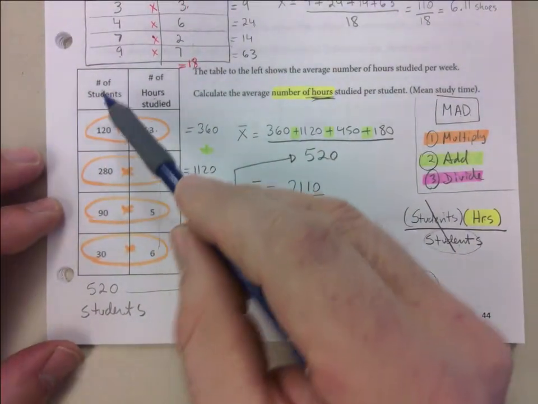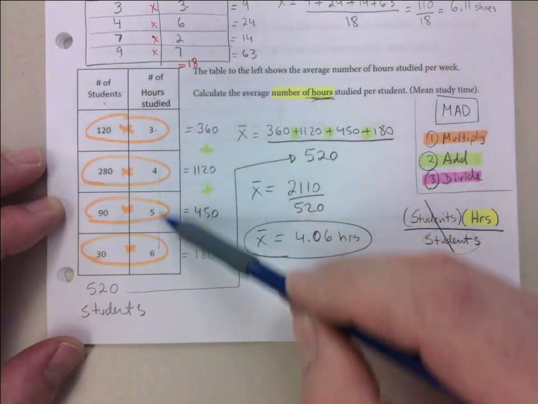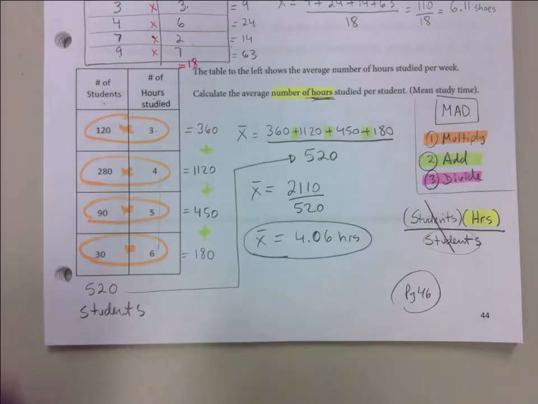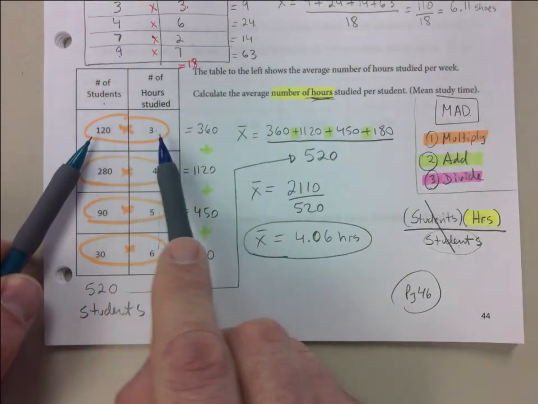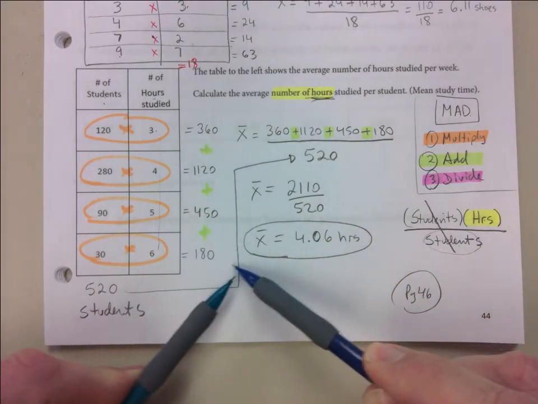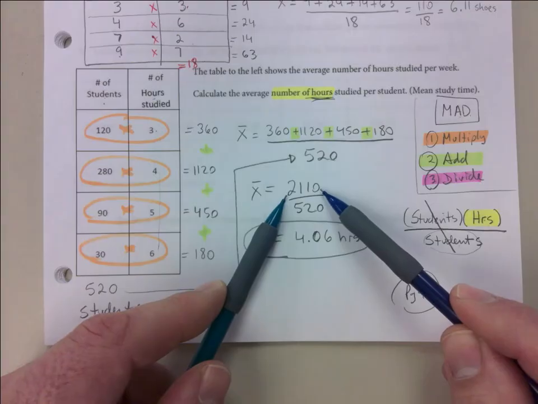So here was my first example yesterday, this one right here. We talked about number of students and hours studied. You'd recognize that we're in statistics, there's a table like this, you multiply, we add up our results, which is what we got here, 2110.